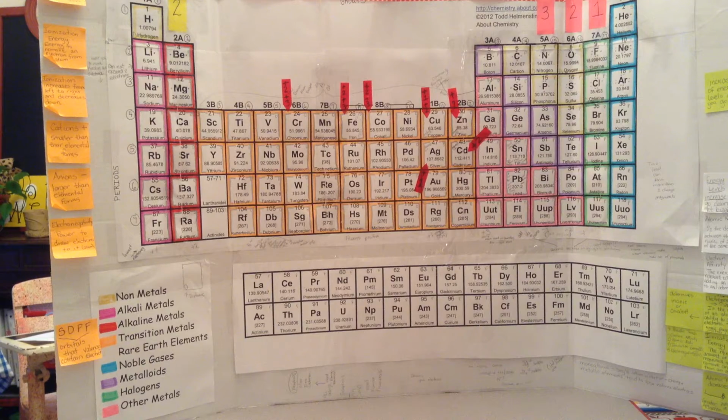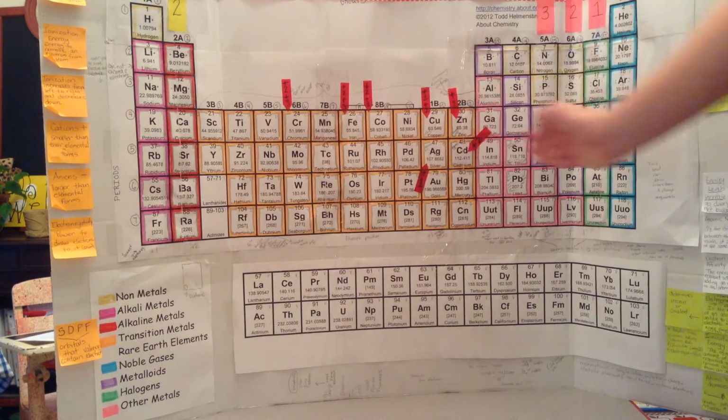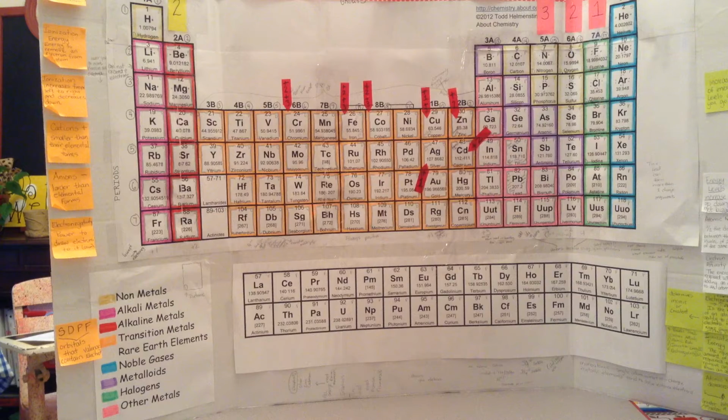The table is also categorized into groups and periods. Groups run up and down, and periods run from side to side. The periods, which are the ones that run left to right, are called periods.